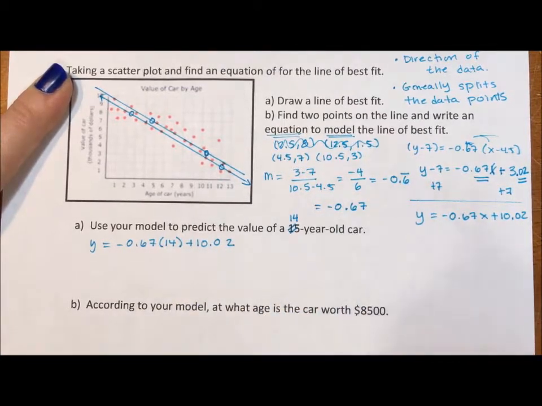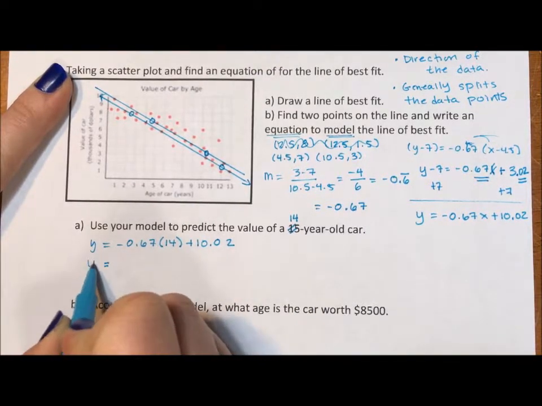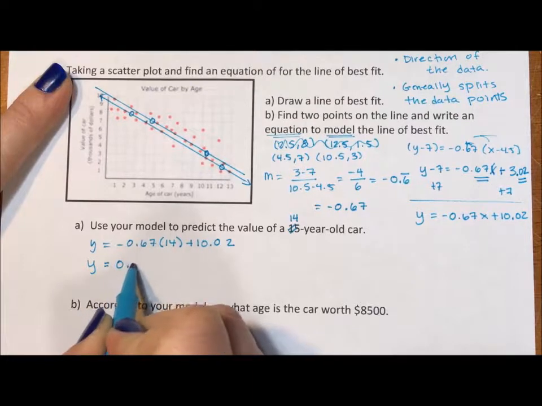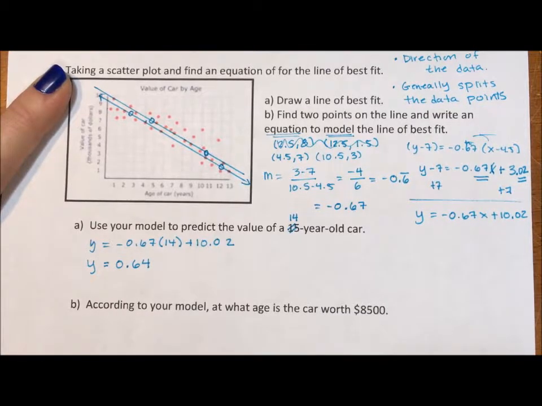10.02. And I'm just going to plug that into a calculator, and I'm going to get y equaling 0.64. Okay, one of the common mistakes both in A and B that I see is the answer then becomes 64 cents, which makes no sense. I mean, you might be thinking, hey, look, it's going down. 64 cents makes sense. It's a hunk of junk.